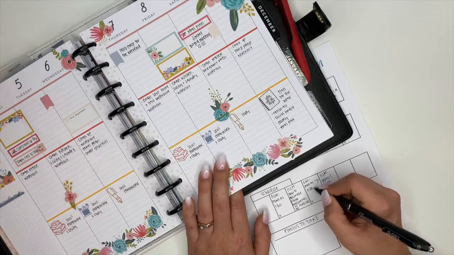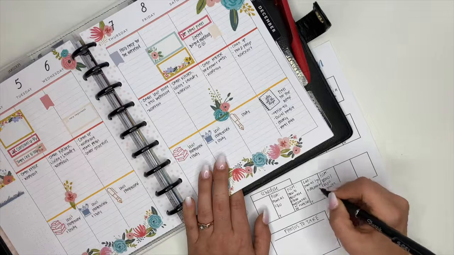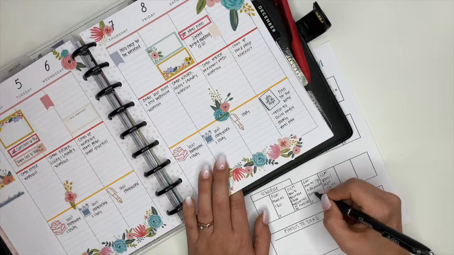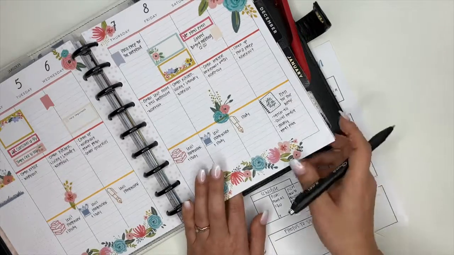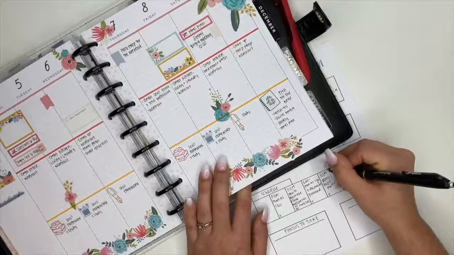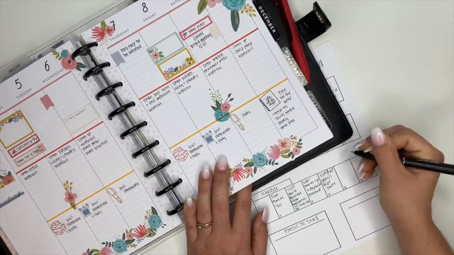And decorate, I'm just going to put decorate planner. I know what I'm talking about there. And then on Friday, I think on Friday, I'm going to go ahead, film, and we're going to make this film and edit that video.